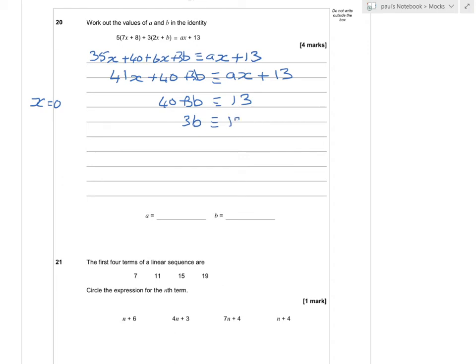So 3b is 13 minus 40, which is minus 27. So 3b is minus 27, therefore b is minus 27 divided by 3, which is minus 9. B equals minus 9. Okay, now we know what b is. So now we're going to do the other one, x equals 1. That will give me 41 plus 40 plus 3b, which is minus 27.